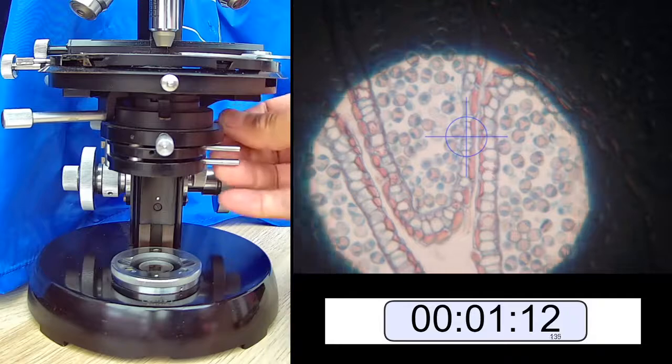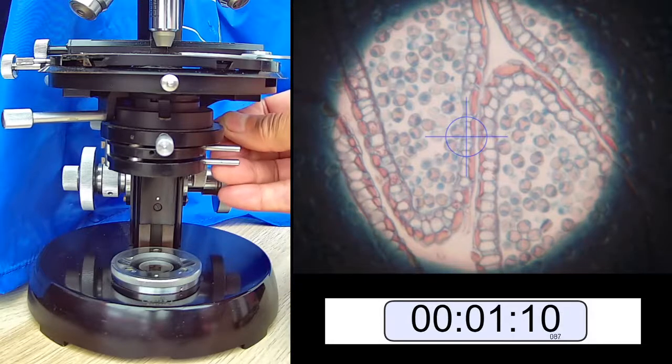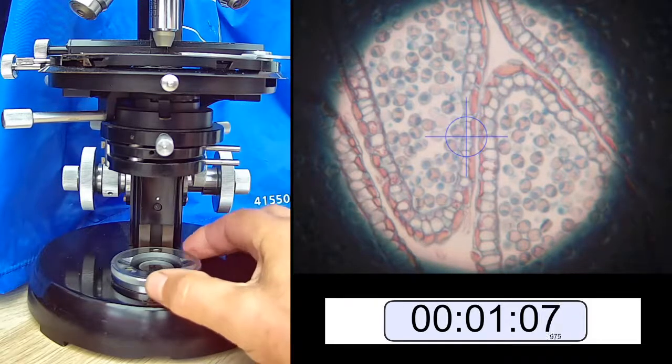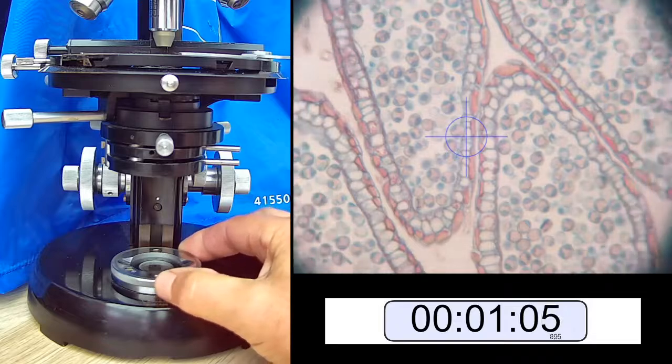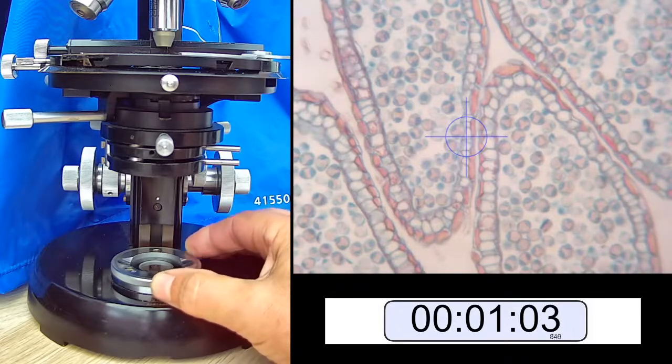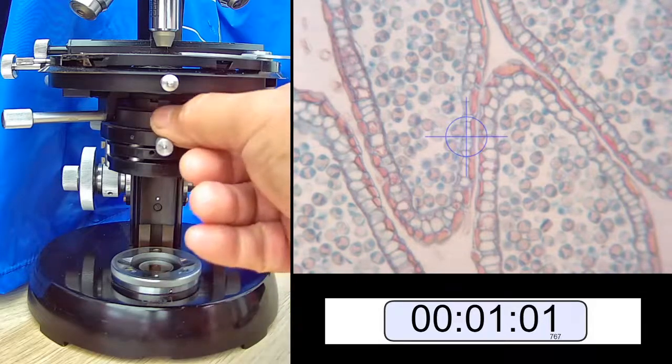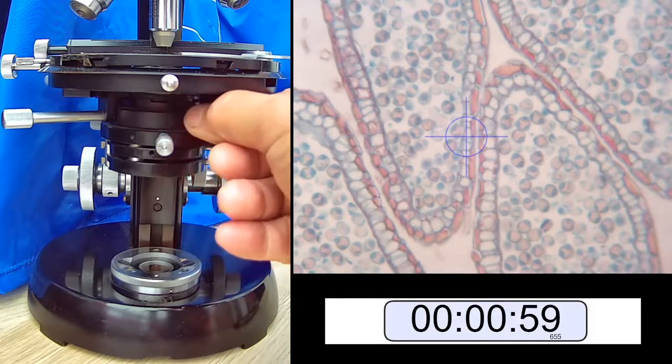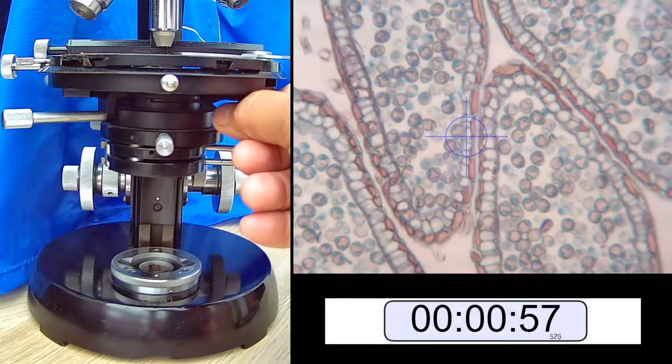We can then center it if we need to. That's part of the job. We then open the field aperture outside the field of view. Then we can adjust the aperture diaphragm, condenser diaphragm, for maximum contrast.